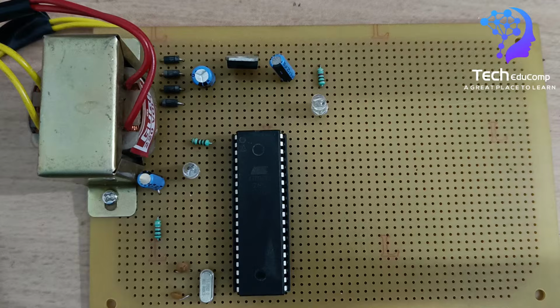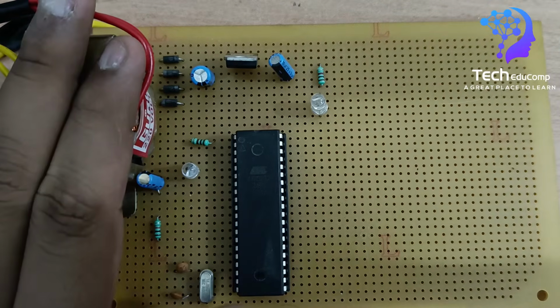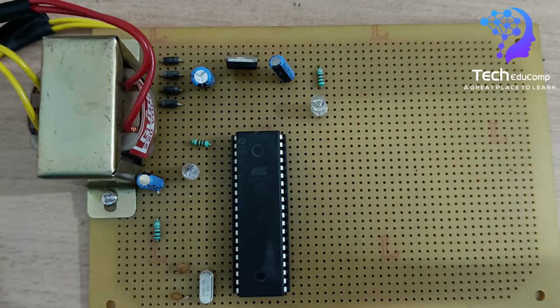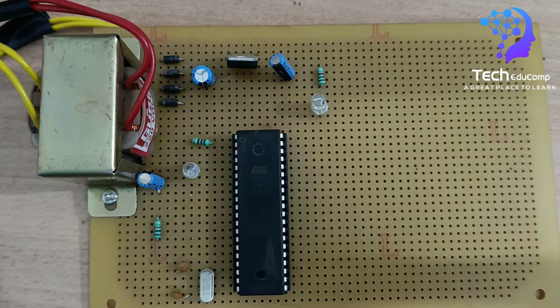Now, as you can see here, I am using the same LED board which I have used in the first video of this lecture series, where I have shown you the first basic program of single LED blink using 8051 microcontroller. So in this video, for this project, we'll be using 8 LEDs.